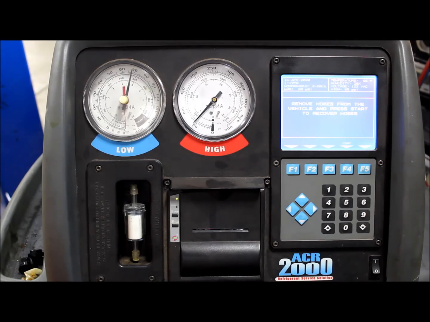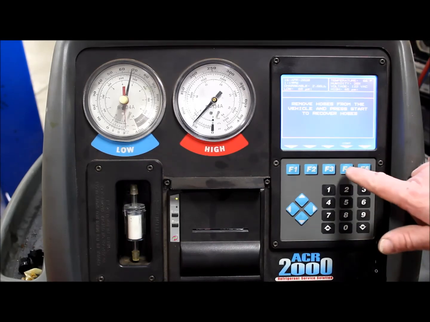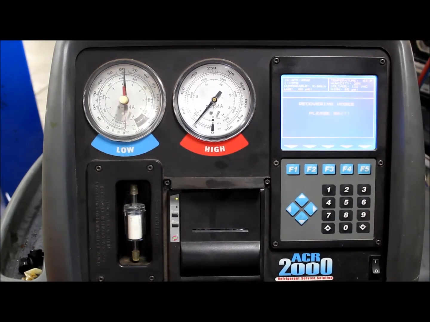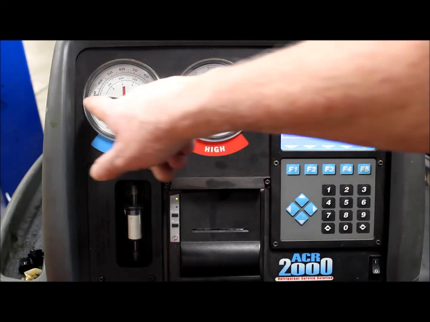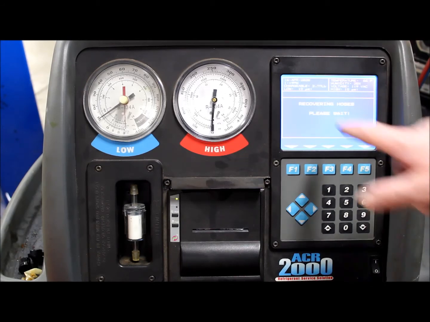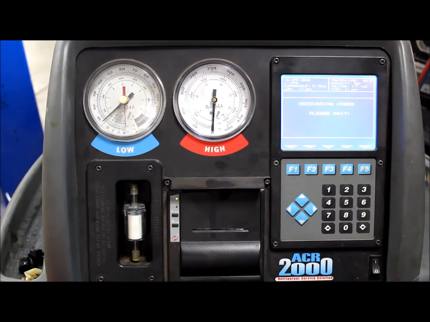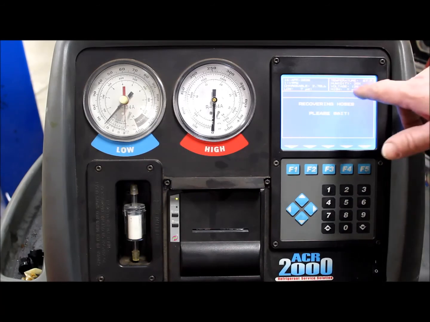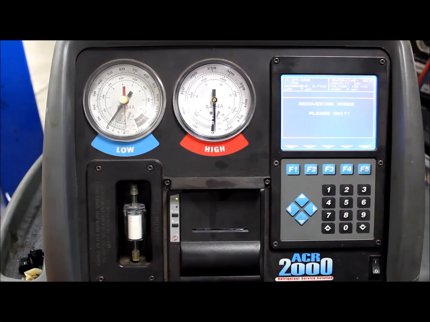All right, I shut the service valves, which is the same as removing the hoses from the vehicle. So right now it's not actually removing any refrigerant from the vehicle, it's just clearing the hoses out. You can watch our pressure gauge over here dropping. That's just the pressure in the hoses, not the pressure inside the AC system. Same thing over here, 15, 13, 10, high side, same thing, dropping rapidly.